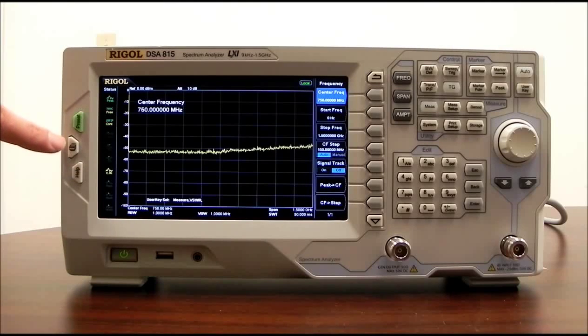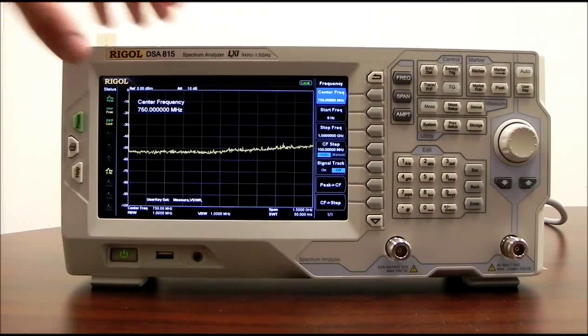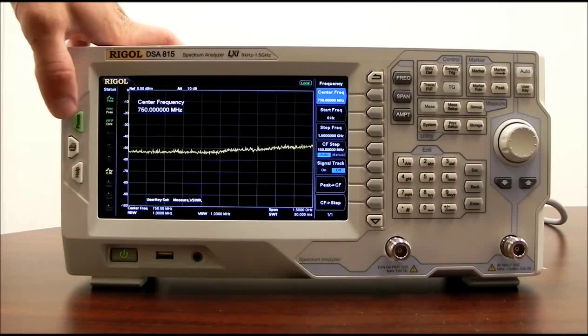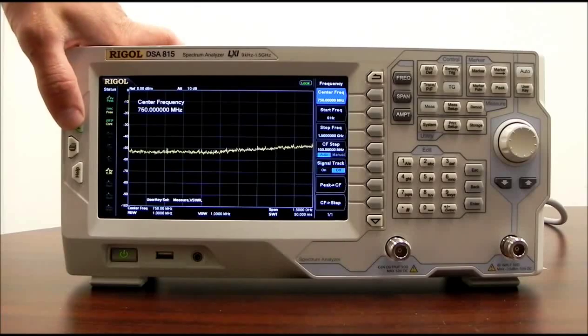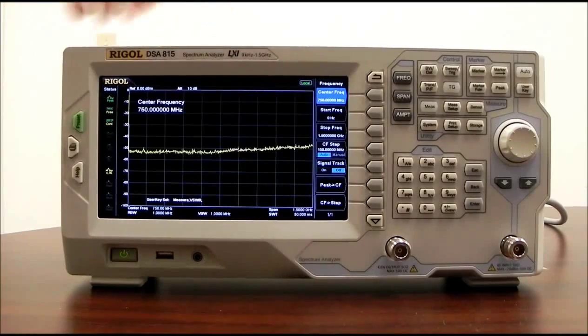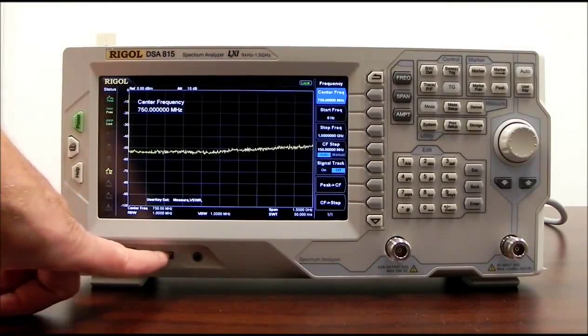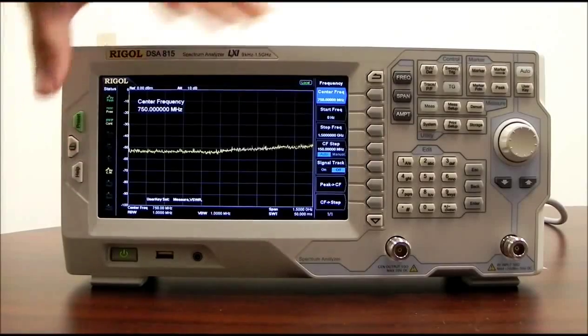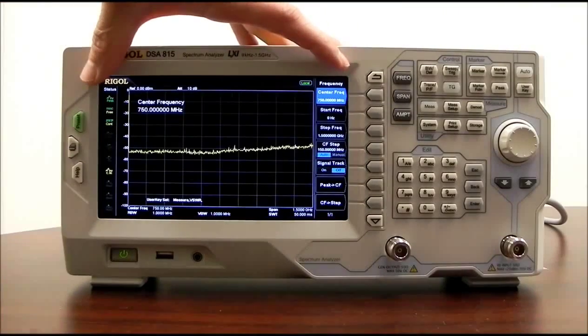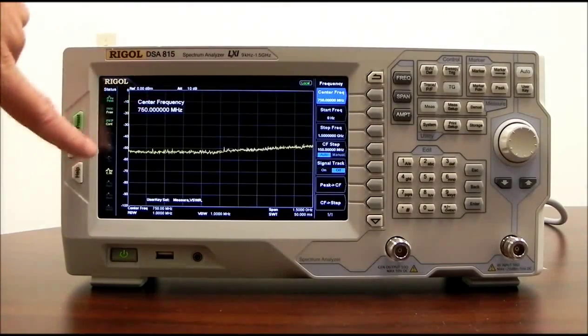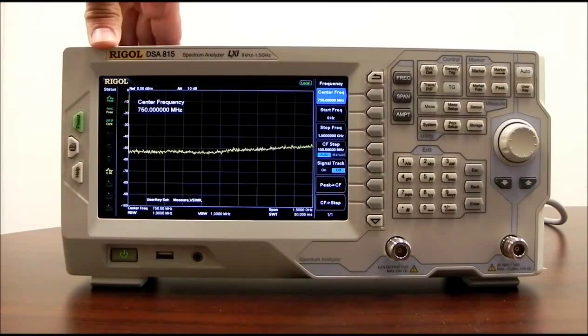We have a help key, we have a print key, and a preset. Preset gets us back to whatever conditions we program that preset key for. It can be very helpful. In this case, I have it set to factory defaults, so by pressing it, I go back to factory defaults. The print key, if we put a USB memory stick into the front panel, we can configure the print key to print a bitmap image of the full display as well as the menus and settings directly to that USB drive, which can be extremely helpful.